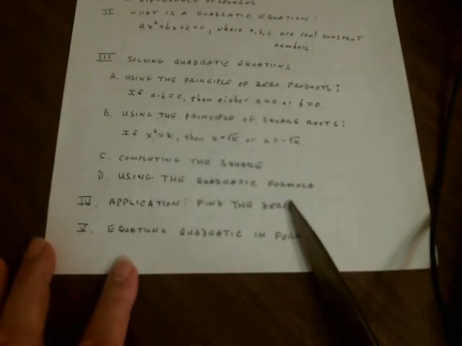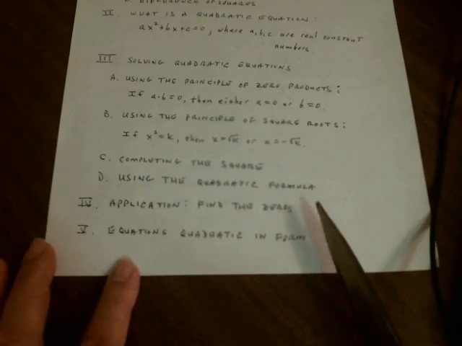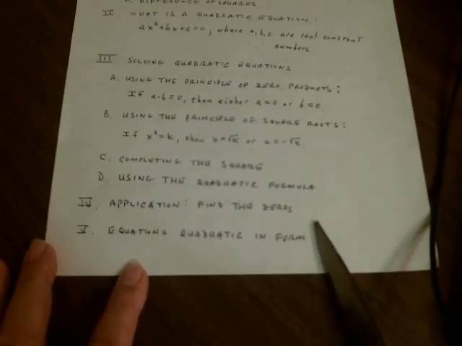The fourth part of this whole section is the application. Now, don't panic. It's not like word problems. We just don't have time for word problems in this class, I'm afraid. It really comes down to just finding the zeros, which in fact you've been doing all along, so it's really not a big new thing.